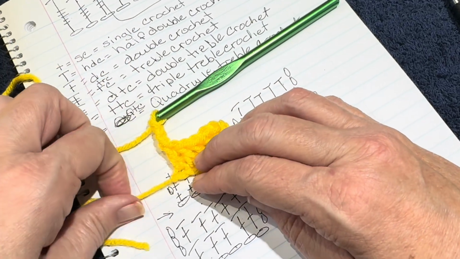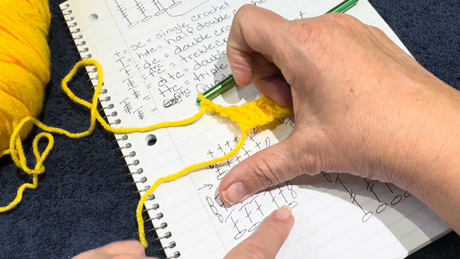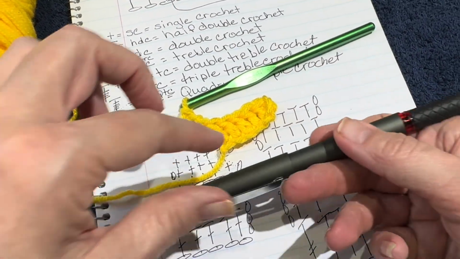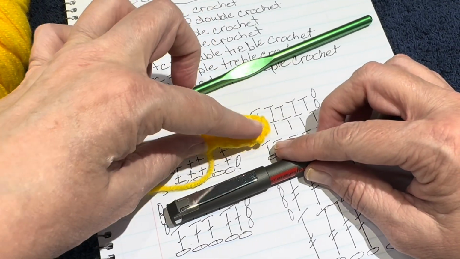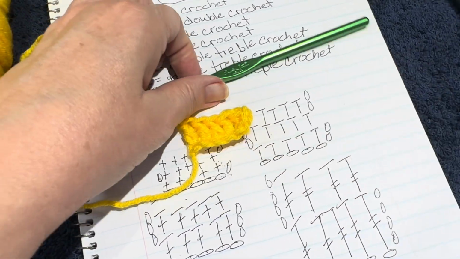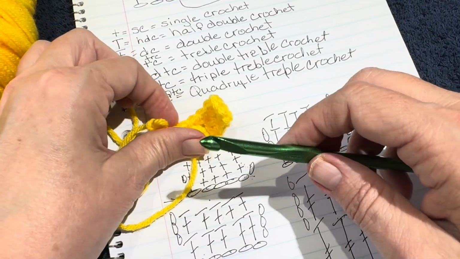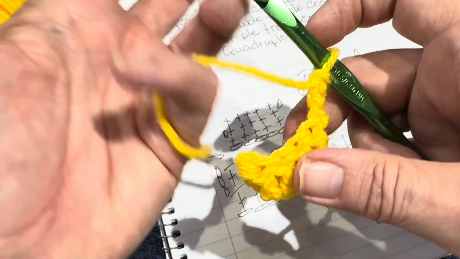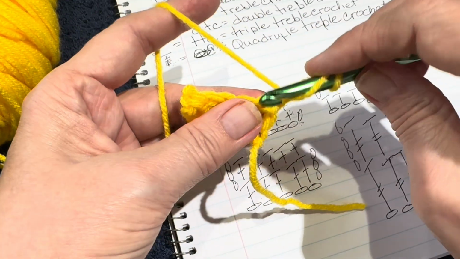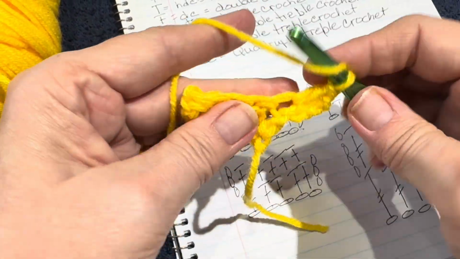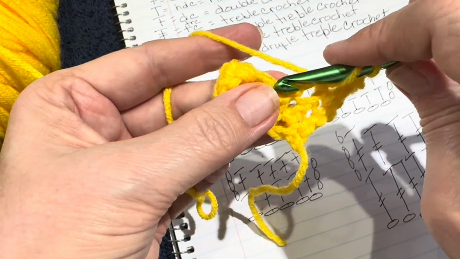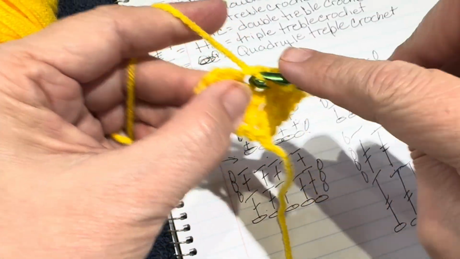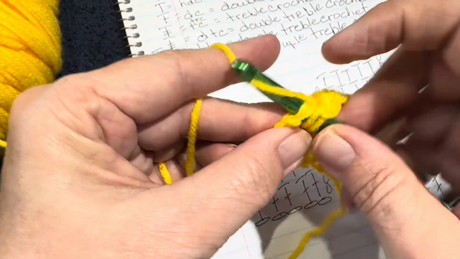So if you look at it like this, put my finger here, you have this right here. Let's do it like this. So you have this part, and then your chain 3 is right here. And now we are going to go across and do our double crochets. After we turn our work, we have to do 1 in that very first one, which is right here, because that's a double crochet coming up. We do 1 here, and in the next 4 stitches, or 3 now, because we have 3. This one doesn't count. 1, 2, 3, 4, 5.